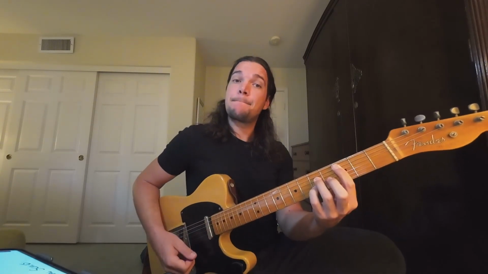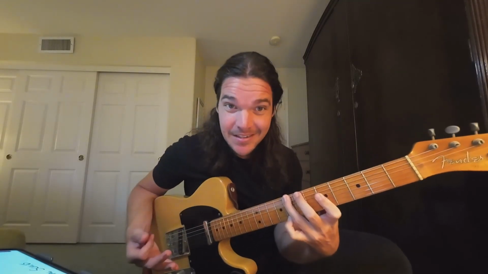In this instance, I'm going from a G7 to a C major. And in that chord change, there's a tension and resolution, right? The G dominant, the G7 chord, has some tension to it, whereas the C chord has a bit of a release.